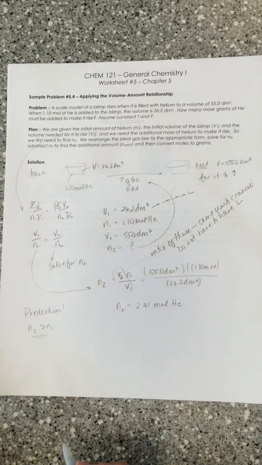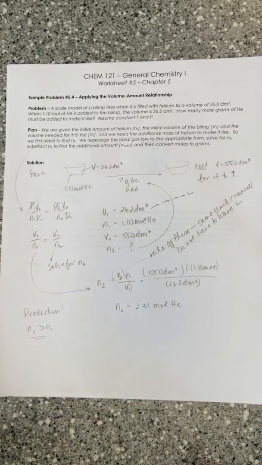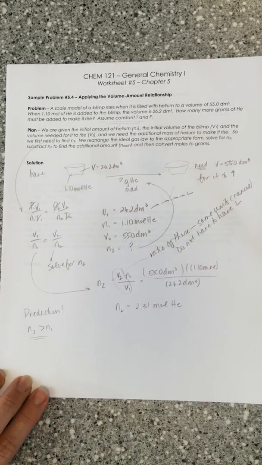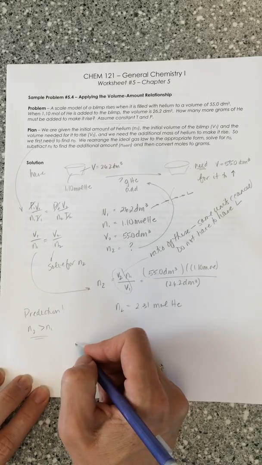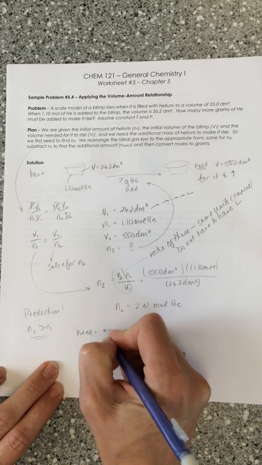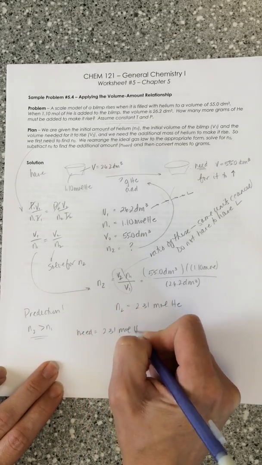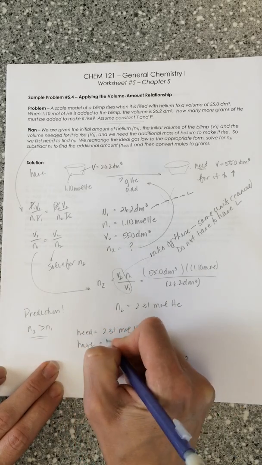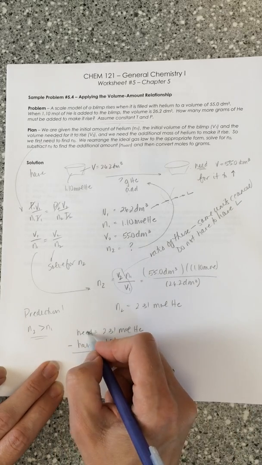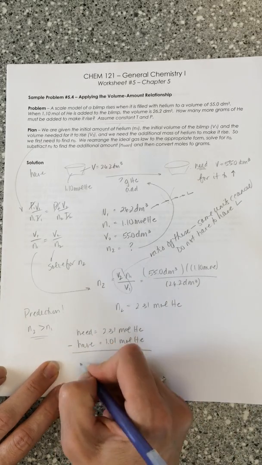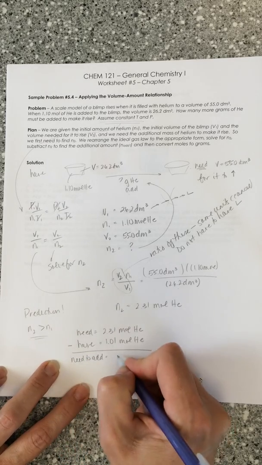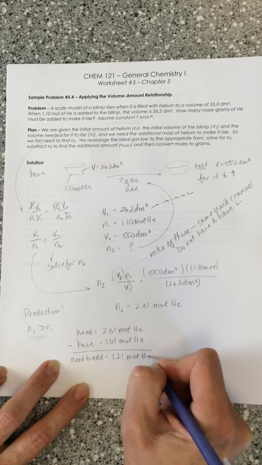Now, we don't want to go ahead and circle that and say, wow, I'm done, that's the answer to the problem. We already have 1.1 moles of helium gas there. So what we need to do here is realize that what we need is 2.31 moles of He. What we have is 1.10 moles of He. When we subtract what we need and what we have, we will get what we need to add, which is going to be equal to 1.21 moles of helium.